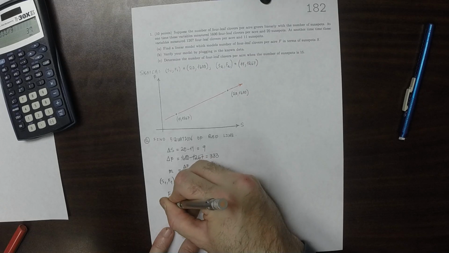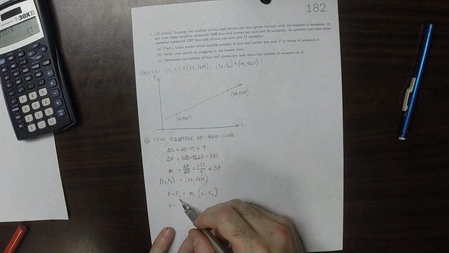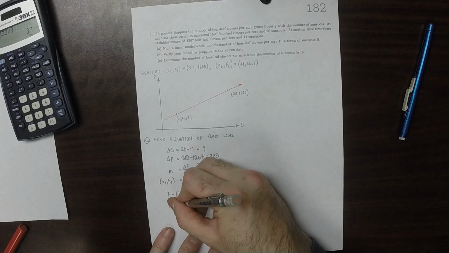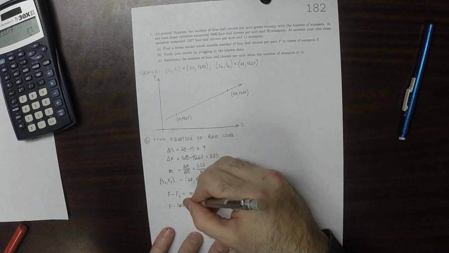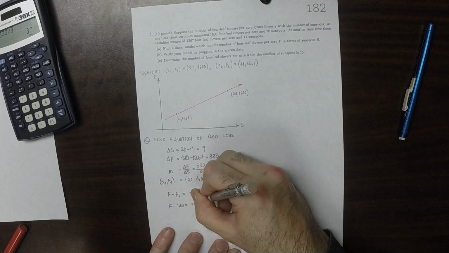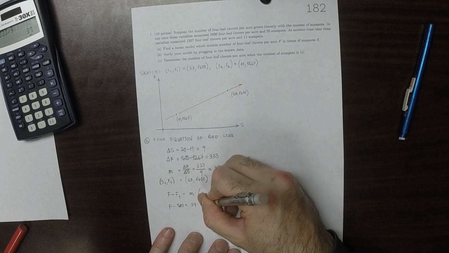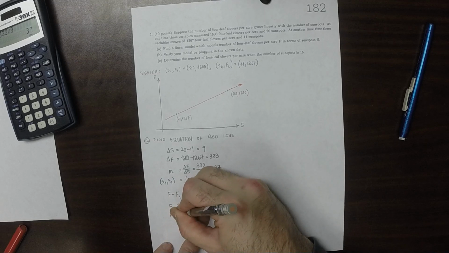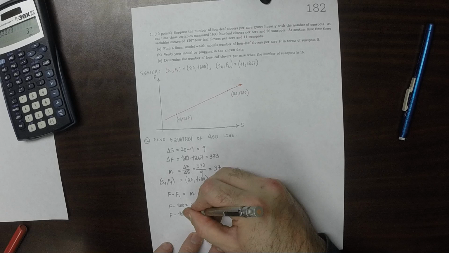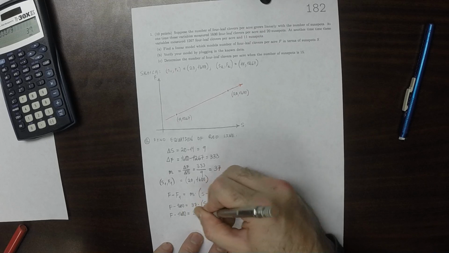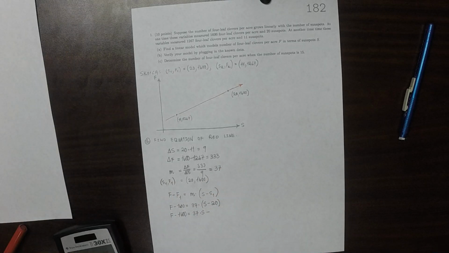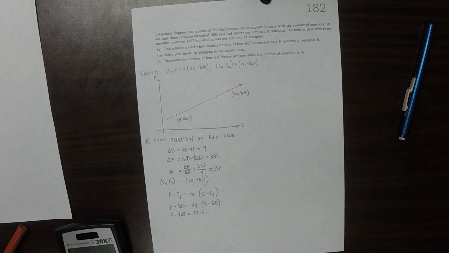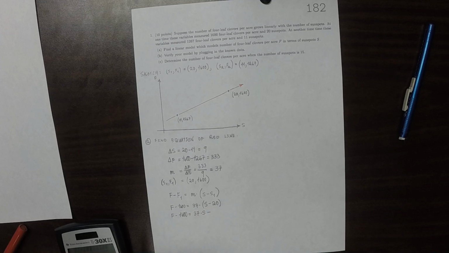So this would be F minus 1600 is equal to 37 multiplied by S minus 20. So F minus 1600 is 37 S minus, whoops, no, 37 multiplied by 20, 740.